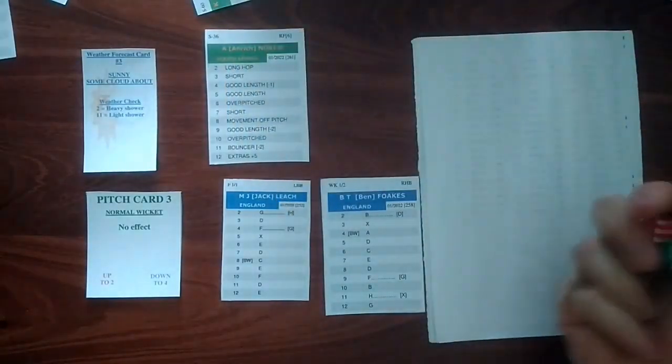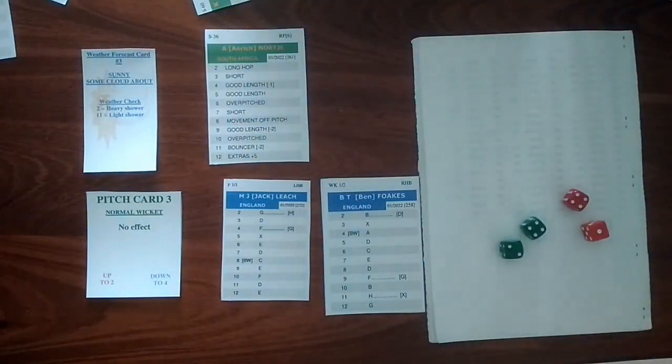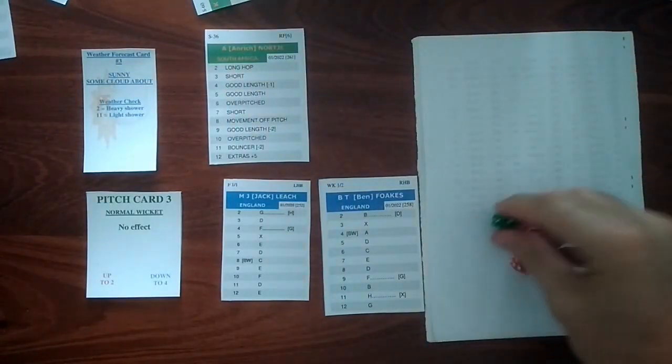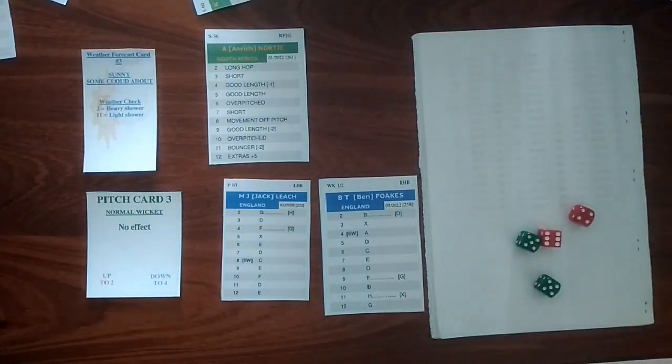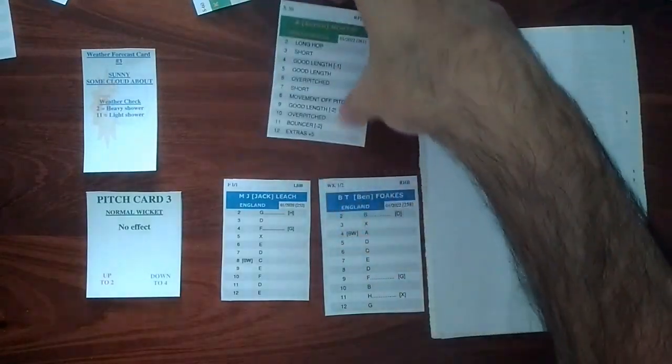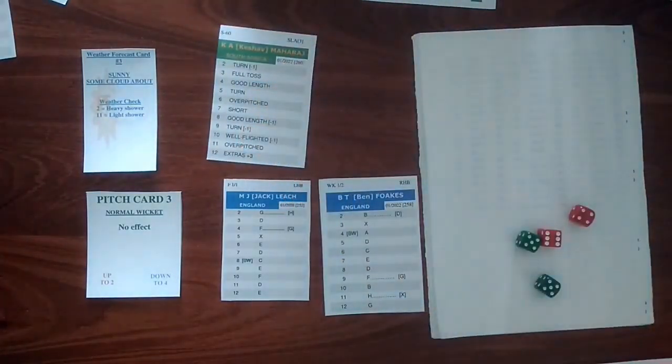Jack Leach. It's a good length ball. E, that's a dot ball for 2. No stroke offered on that one. And we got an overpitched ball, F. Pushed into the covers for a single. Jack Leach is off the mark. 211. Jack Leach will retain the strike. 28, Leach 8, 20, Maharaj 28. Oh, I forgot to circle that.